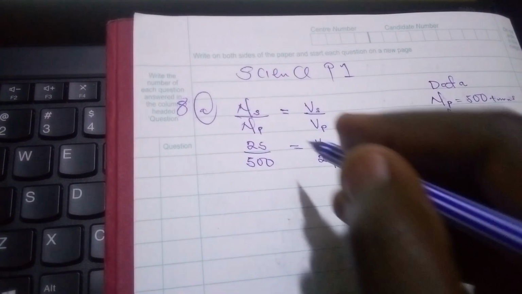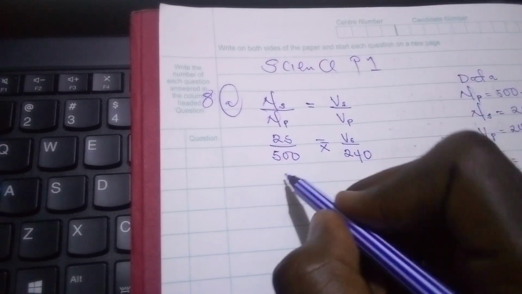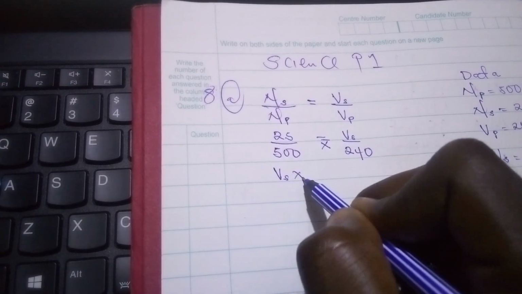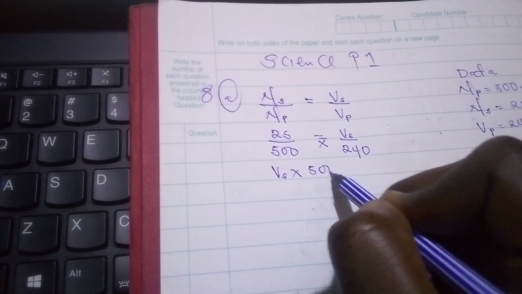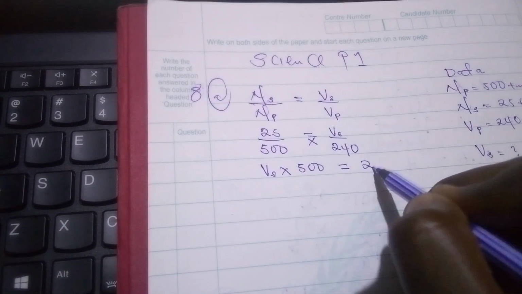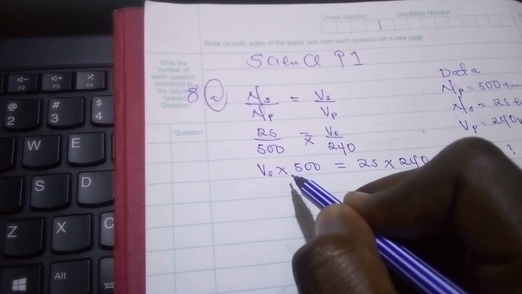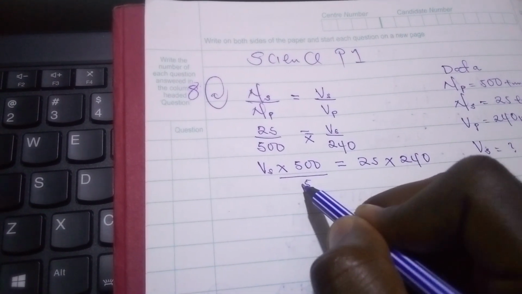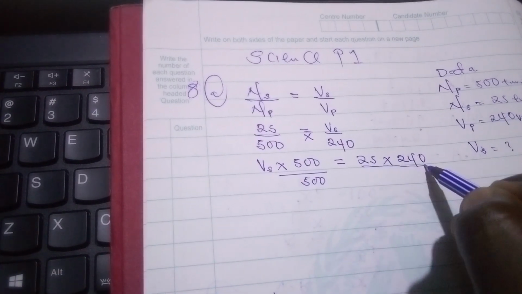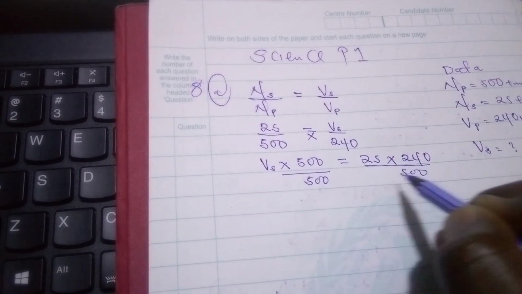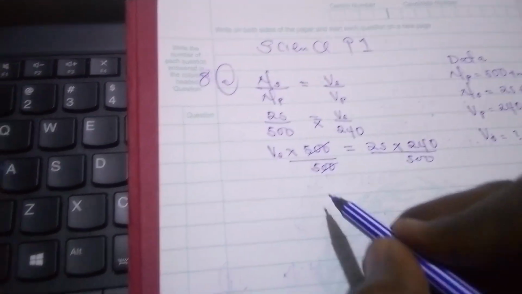So you cross multiply, having Vs times 500 is equal to 25 times 240. Then you divide both sides by 500, so the 500s cancel.